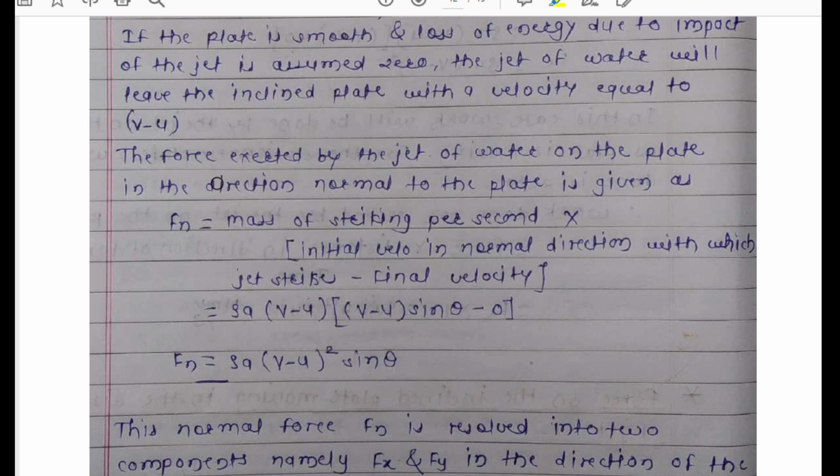If you remember, for the inclined plate, firstly we are going to calculate the normal force, that is the perpendicular force with which the jet is acting, and then we are going to divide that force into Fx and Fy components.